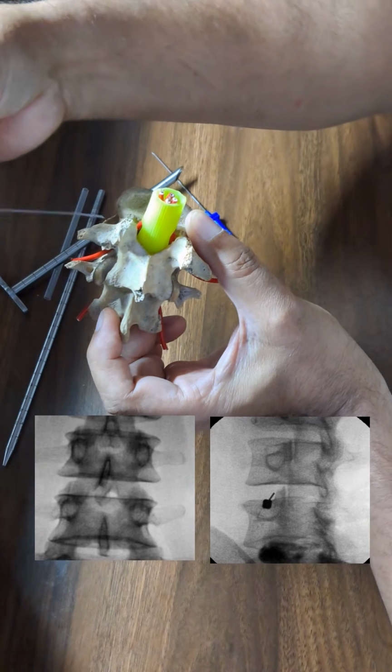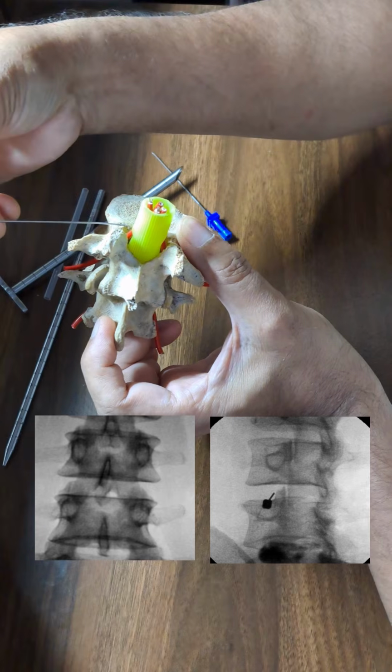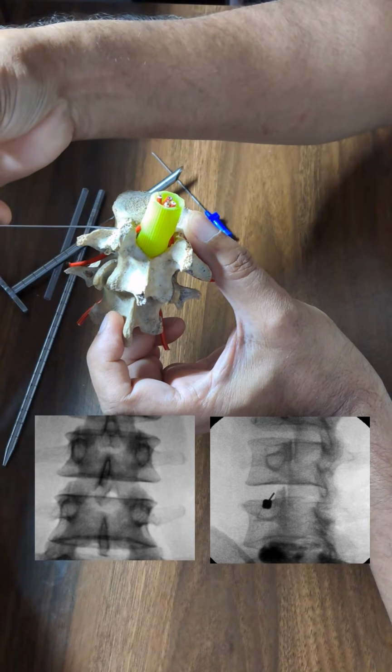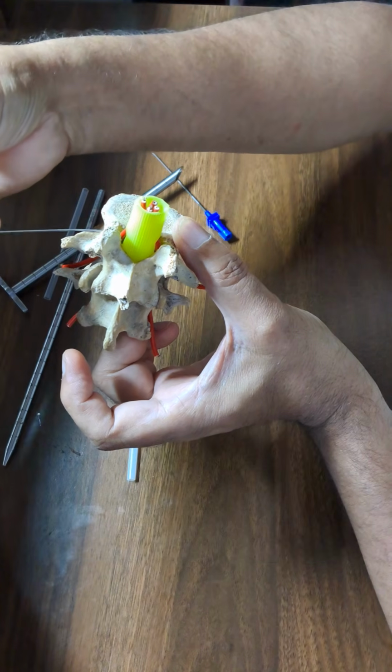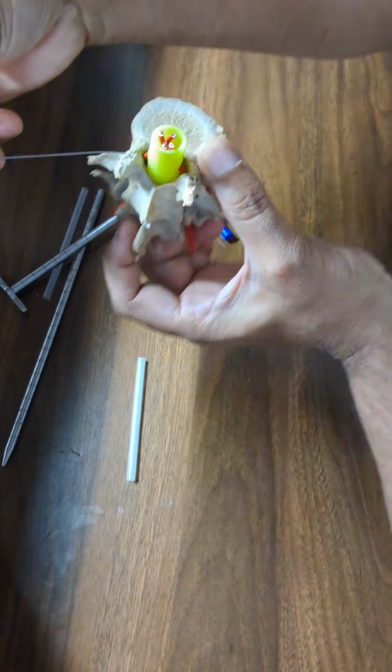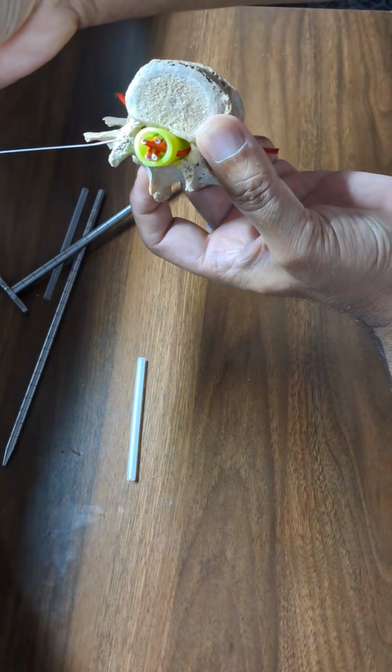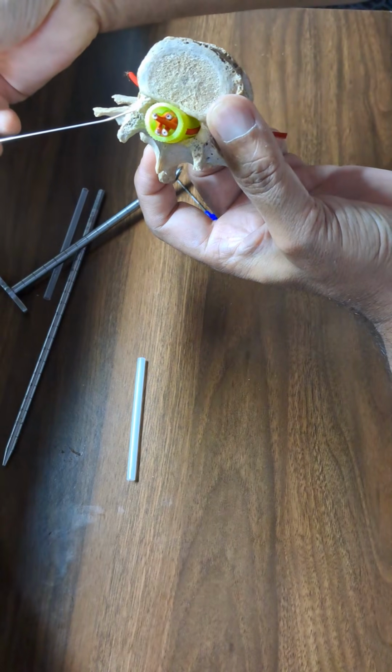Your target is not to reach the foramen directly. Your target is to reach the subarticular process. So that is your safe bony point, the last bony point. After that, you will just turn it and enter.